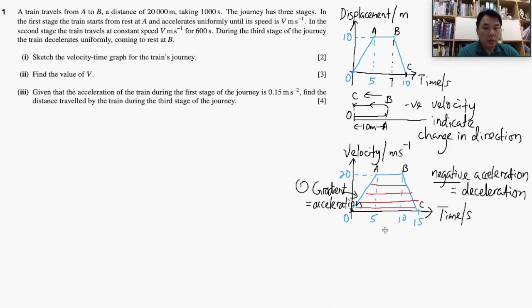All you need to do is observe the graph. It basically consists of regular geometrical shapes, so you can use the formula for the area of a regular geometrical shape to evaluate the area under the graph. Therefore we can conclude that the area under the velocity time graph represents displacement or distance.